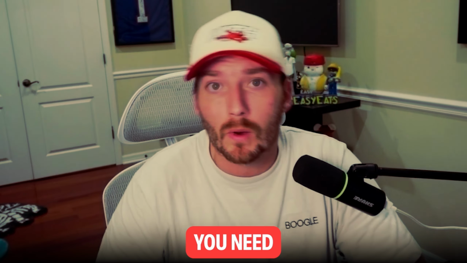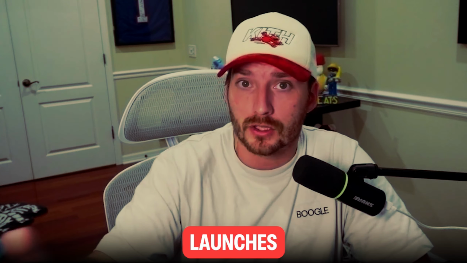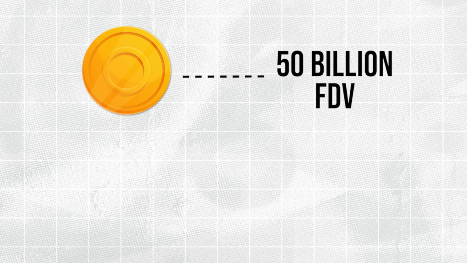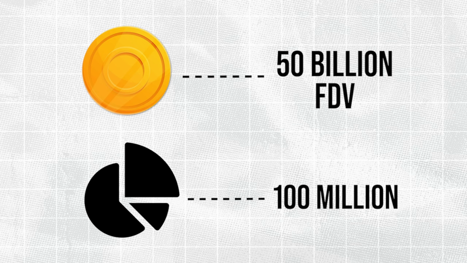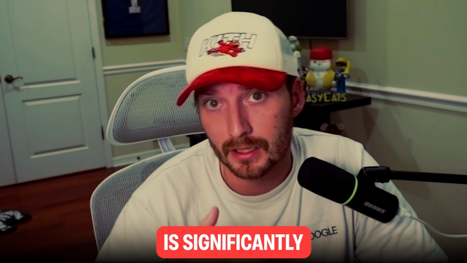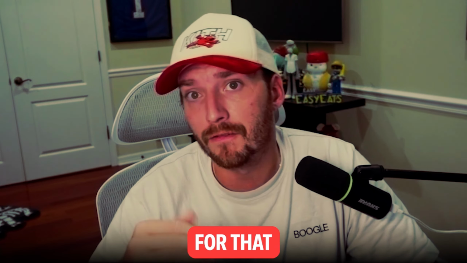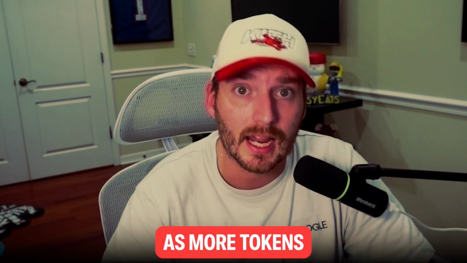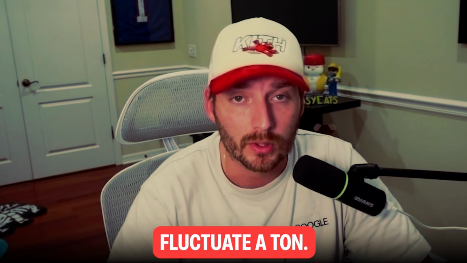Of course, this is where you need to start to break this down. If a token launches and it's trading at a 50 billion FDV, but its current market cap is only 100 mil, that's a big concern, because the market cap is significantly lower despite its FDV being significantly higher. So in order for that market cap to sustain as more tokens roll out, that price is going to fluctuate a ton.